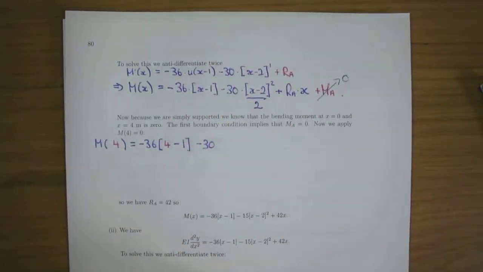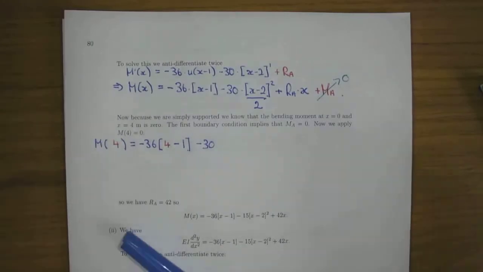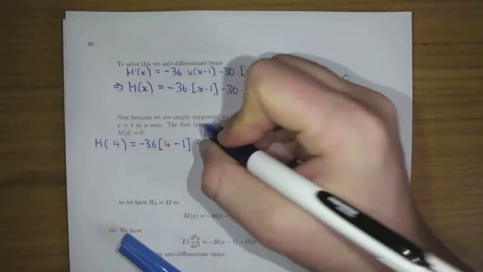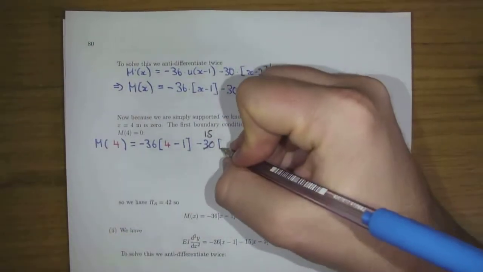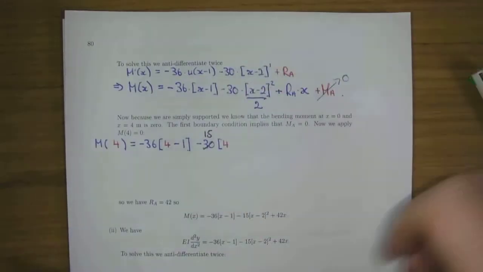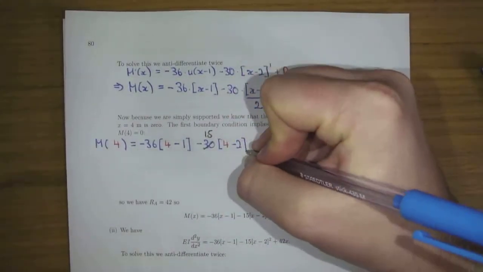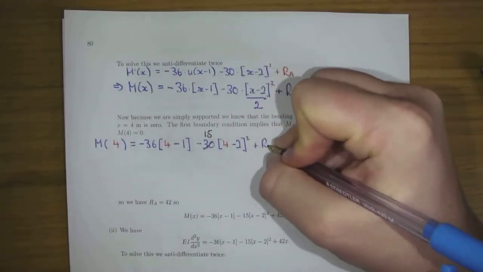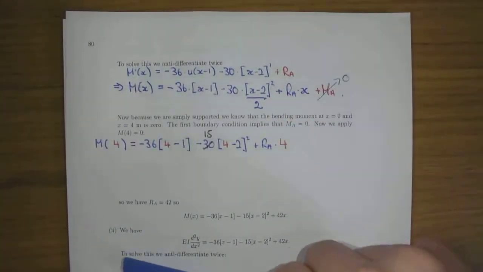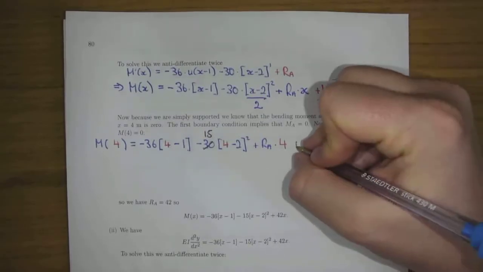I could have done the 30 over 2, really. Yeah, maybe we'll do it. Let's call this 15. 30 divided by 2 is 15. And the x there is 4 minus 2 squared, plus RA times 4 plus MA, which is just 0 anyway. So I'll just write plus 0.